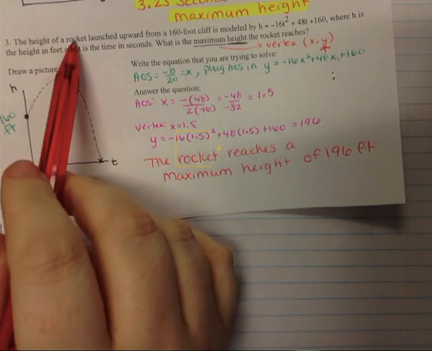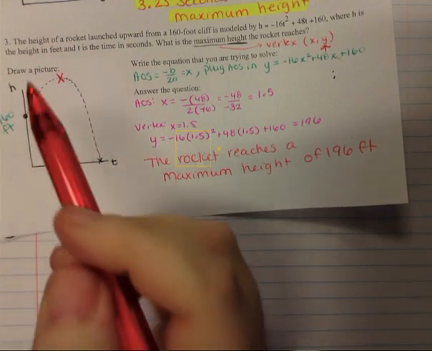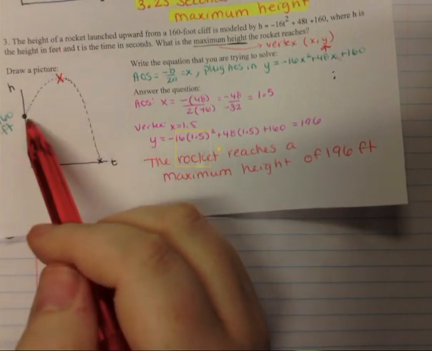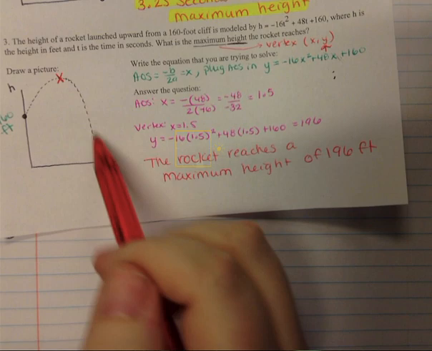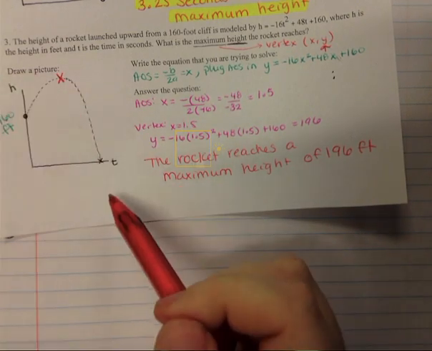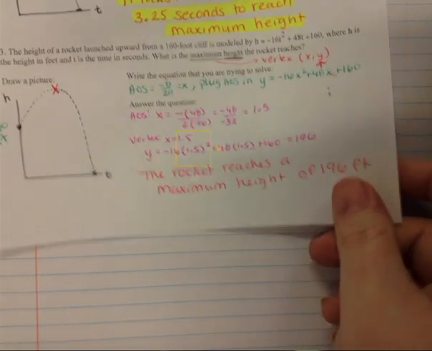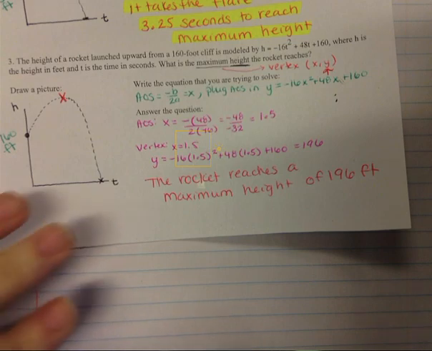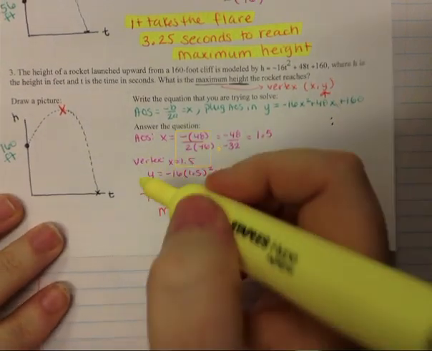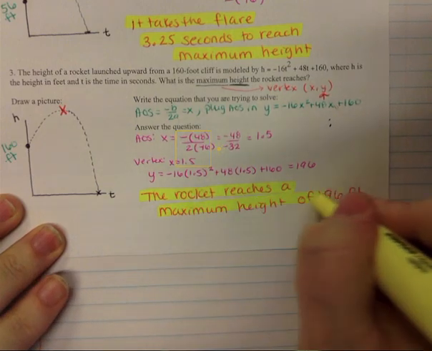Now, it's probably not a professional rocket. It might just be a rocket for a class assignment or something, but it's not going up very high, and then it's coming back down. So it's reaching a maximum height of 196 feet, and then it's coming back down. So we answered the question of what is the maximum height. In order to answer that question, we had to find the AOS to be able to plug it in. But the maximum height is just 196 feet.